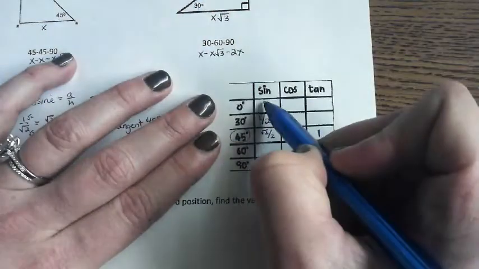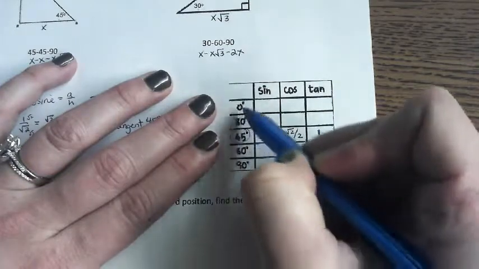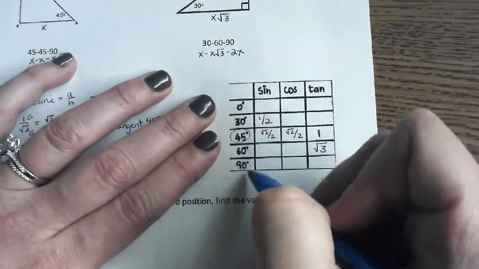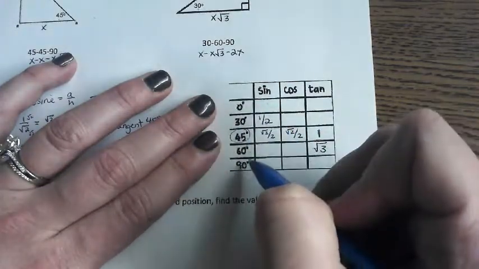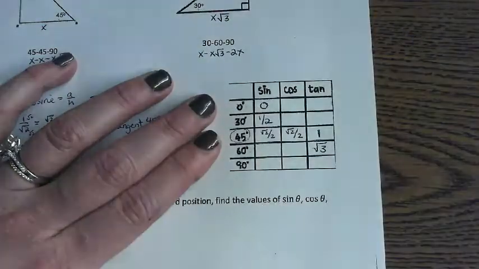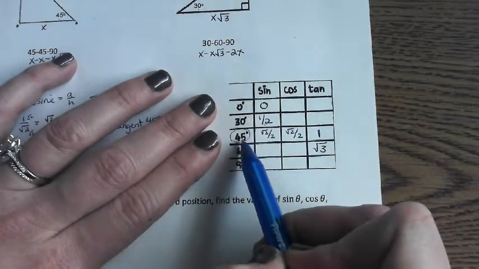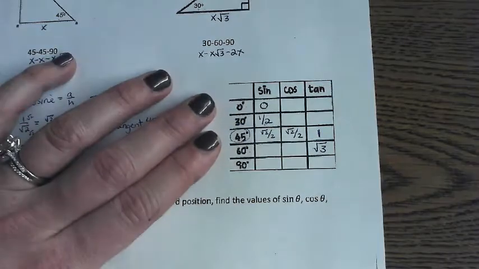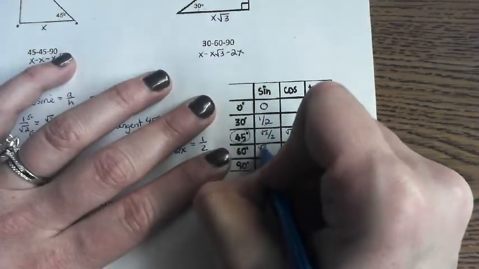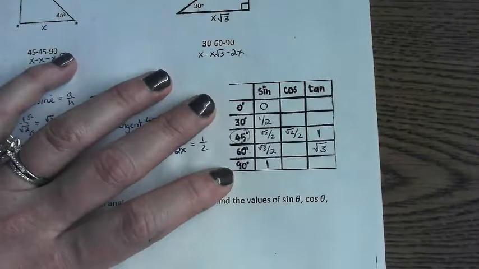So here's the progression. And these are our only angles that you have to memorize. 0 through 90, and these are the critical angles because of the special right triangles. The sine of 0 is 0. Sine of 30 we already filled in as 1/2. Sine of 45 is root 2 over 2. Sine of 60 is root 3 over 2. And the sine of 90 is 1.